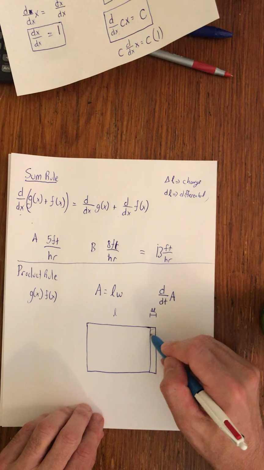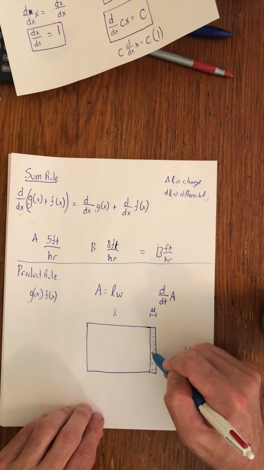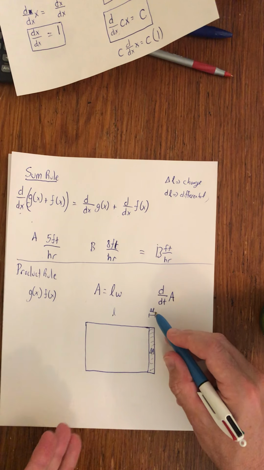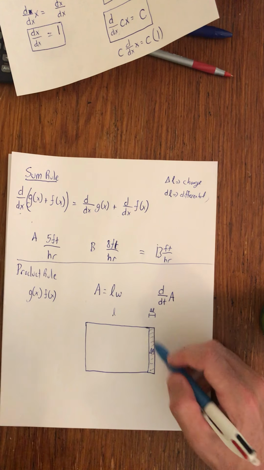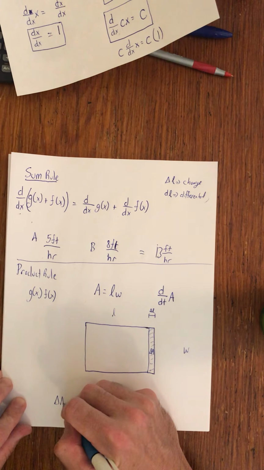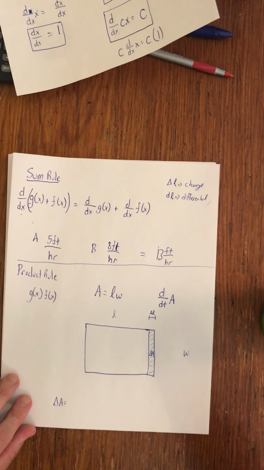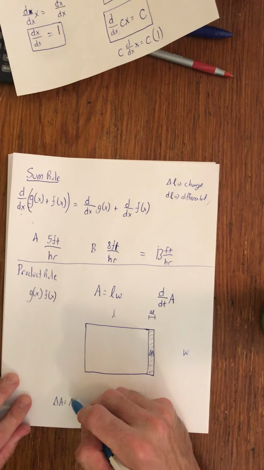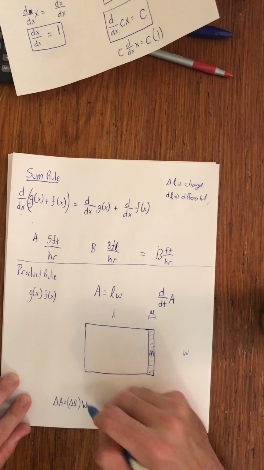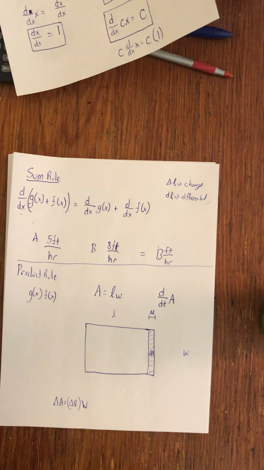So this shaded in area here would be the large change in A, not a dA, because I have a delta L, I get a delta A. How large is delta A? Well, delta A is just very simply how much the length changed by times the width. Boom. So there you have it.